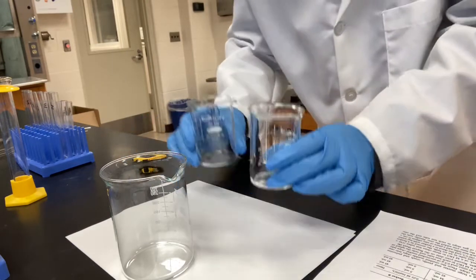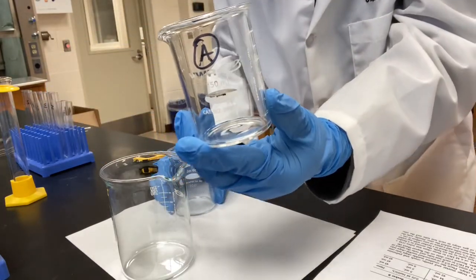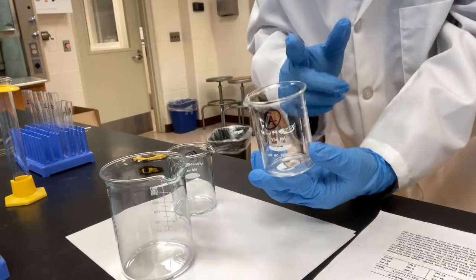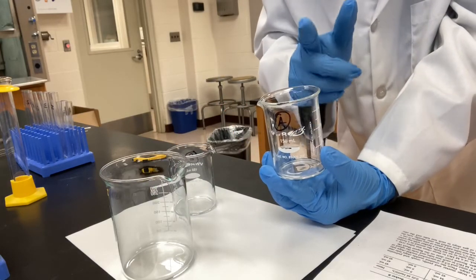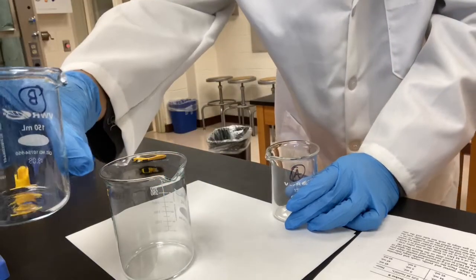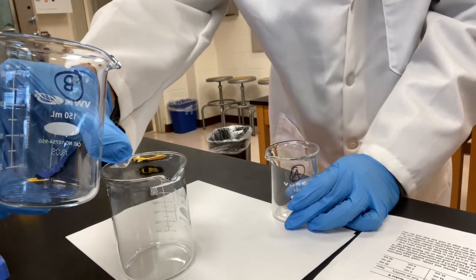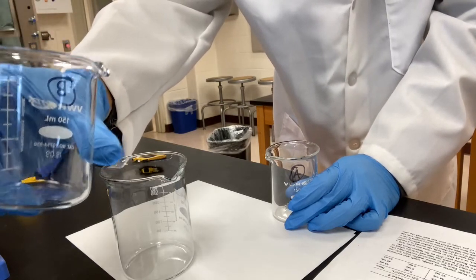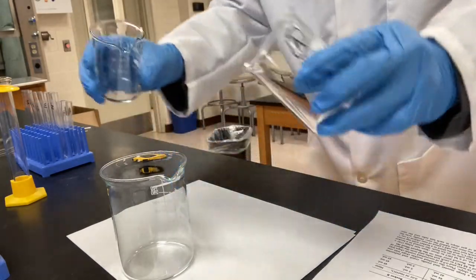This is how we're going to perform this experiment. We are going to have 2 beakers. In beaker A, we are going to make a solution that contains potassium iodate and starch. In beaker B, we're going to make a solution that contains sodium bisulfite. Then we're going to mix them together.